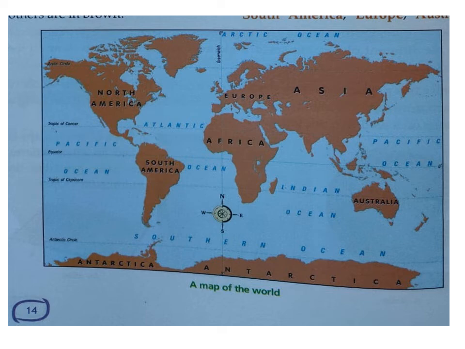Okay, we can start our new chapter, chapter number 3. You can see the name of chapter 3 is Continents and Oceans. Okay, we can start now.